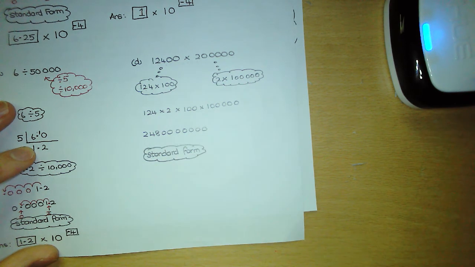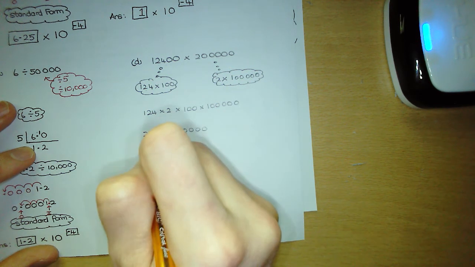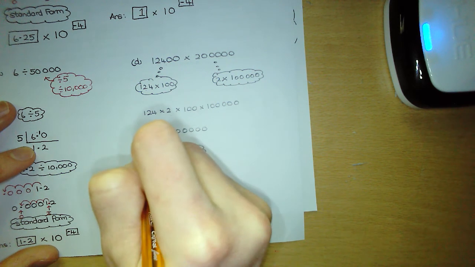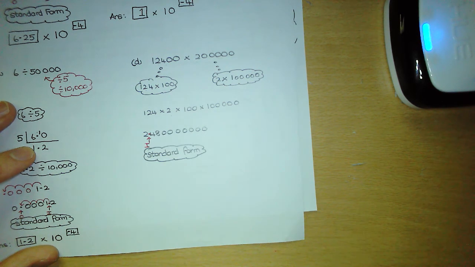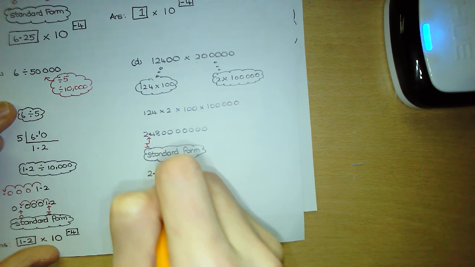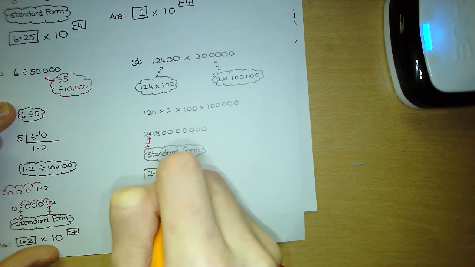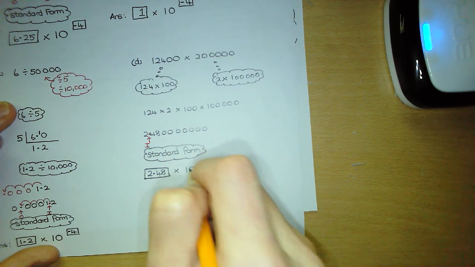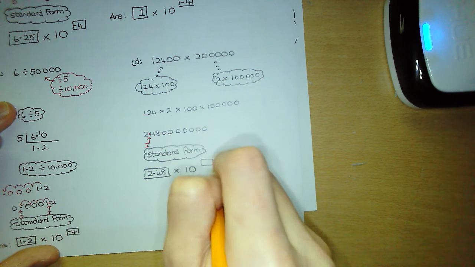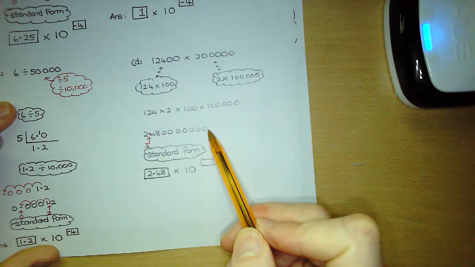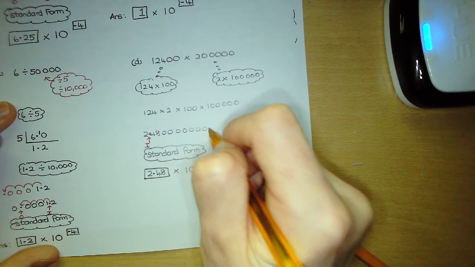So let's now put it in standard form. In order to do that, we have to make the number that we have here a number between 1 and 10, and the only way to do that is to insert the decimal point between the 2 and the 4. So that's our inserted. So the number between 1 and 10 is just 2.48. And then we're multiplying that by 10 to a particular power. To get the power of 10, we have to move from the inserted decimal point to where the original one is. So the original one would be after this last 0.